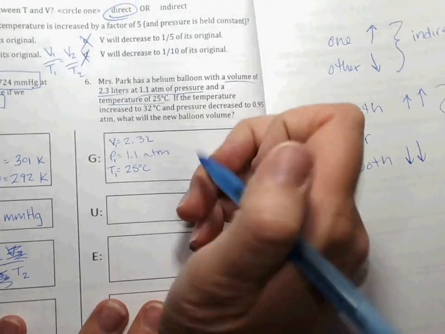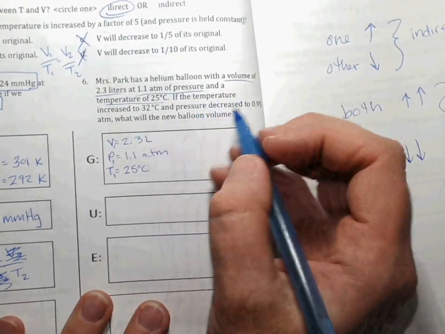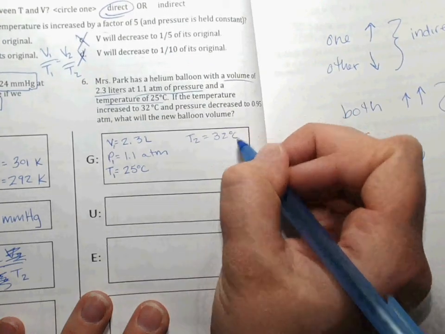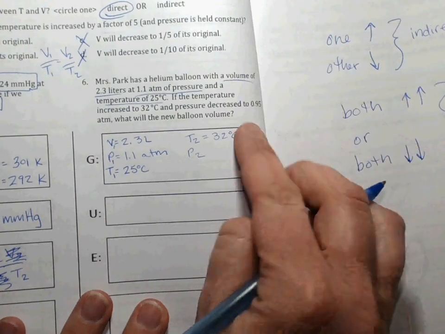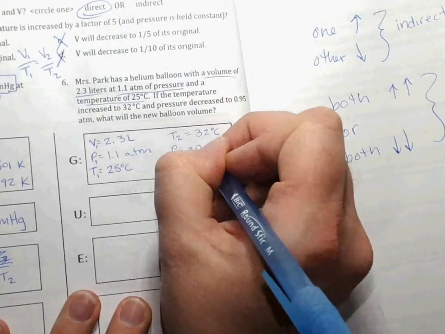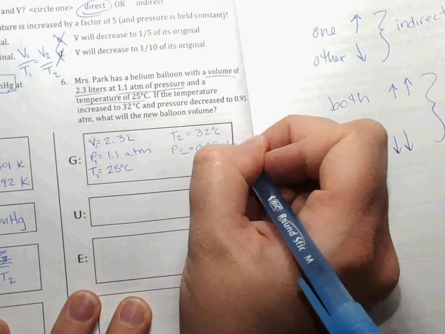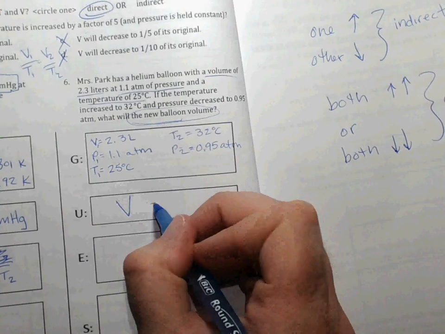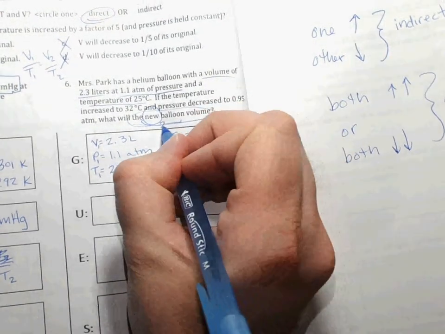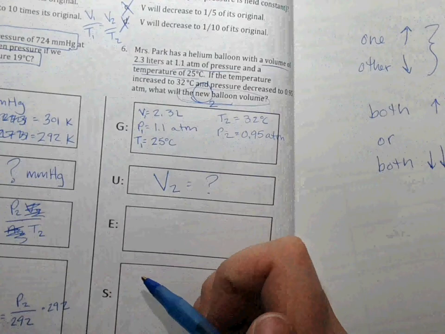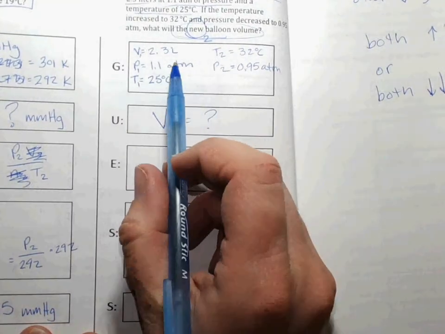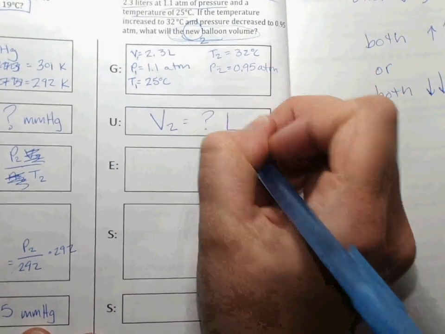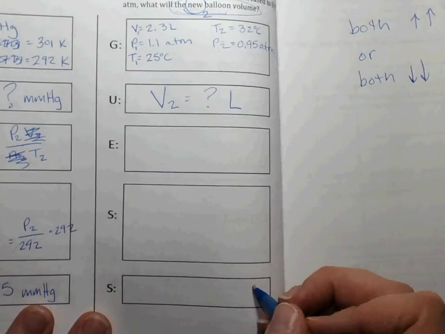Then they say, if the temperature increased to 32 degrees, so that's going to be my T2, and pressure decreased to 0.95 atm, that's going to be my P2. They ask what will be the new balloon volume. So they're asking for a volume. Remember that new is code for 2, so they're asking me for V2. Also remember that your 1's and 2's need to match units, so V1 was liters, V2 should also be liters. And that means my answer should be liters.